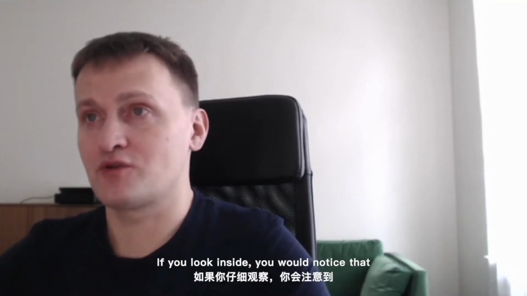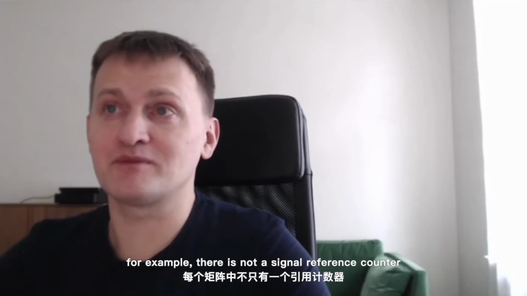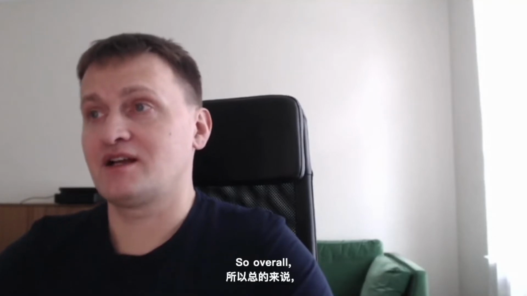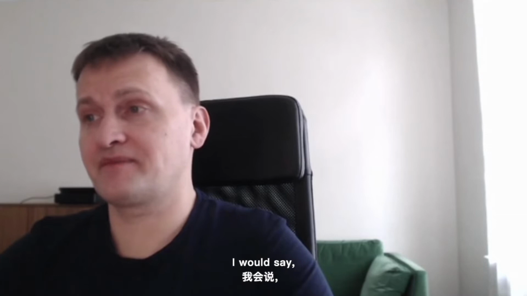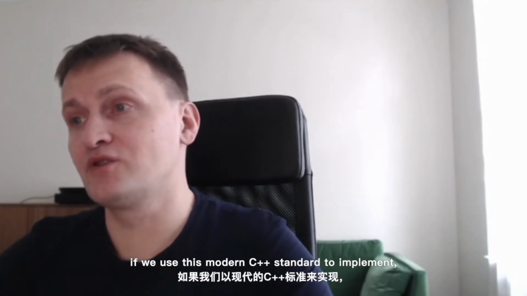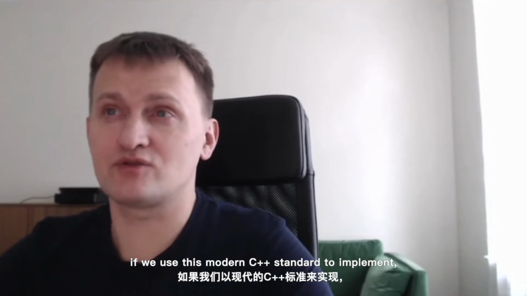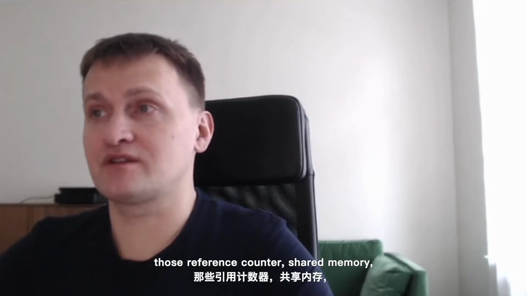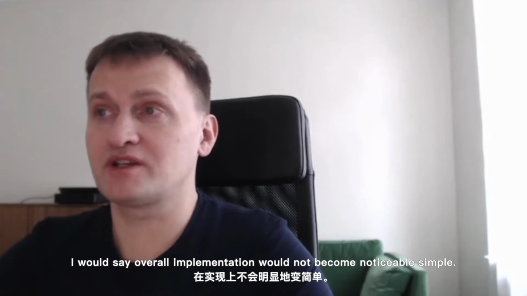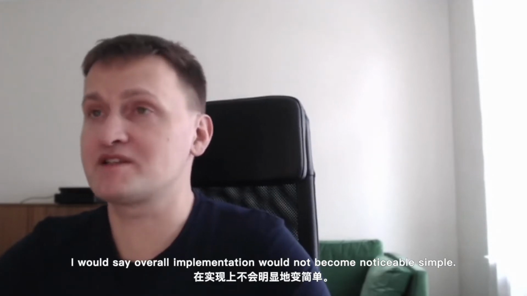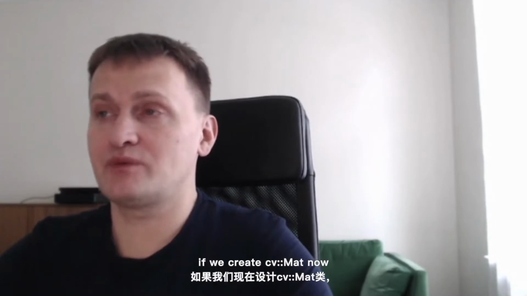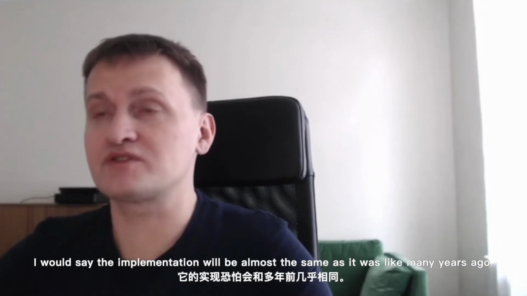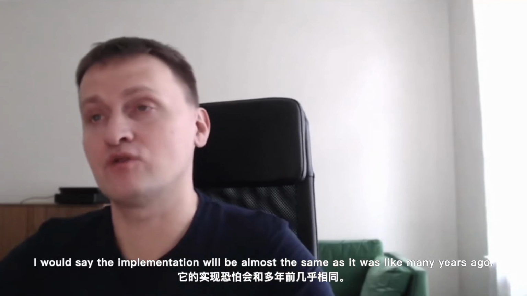If you look inside, you'll notice that, for example, there is not a single reference counter, but indeed there are two reference counters in each matrix. Overall, I would say if we used the modern C++ standard to implement reference counting and shared memory, the implementation would not become noticeably simpler. In other words, if we created CVMAT now, the implementation would be almost the same as it was many years ago.